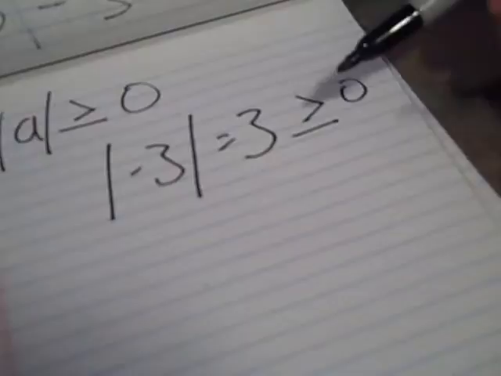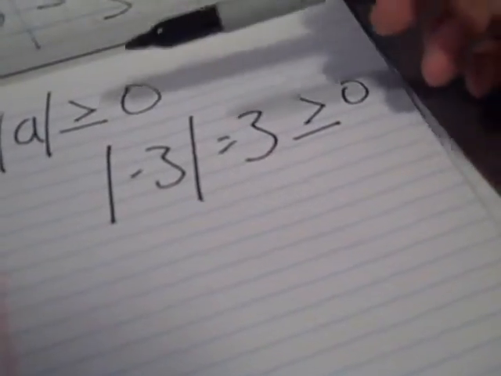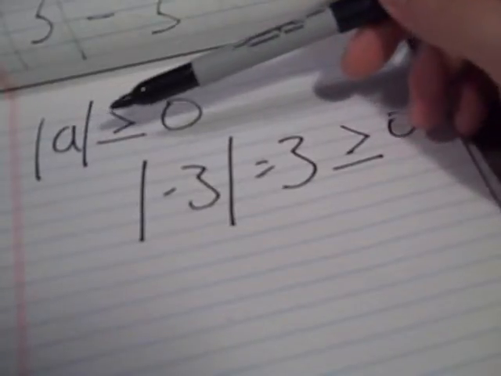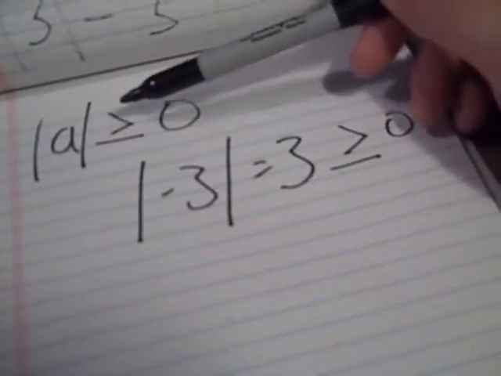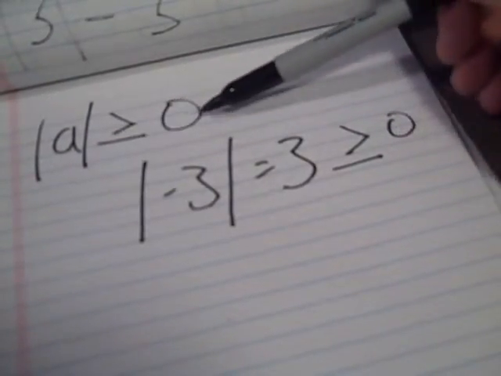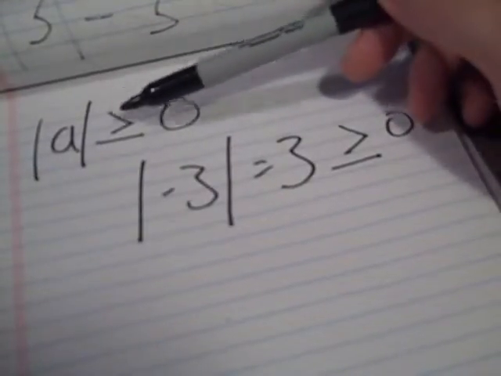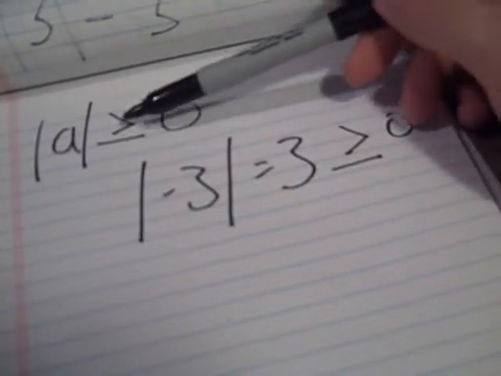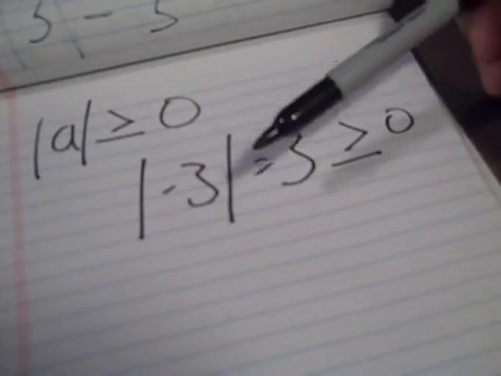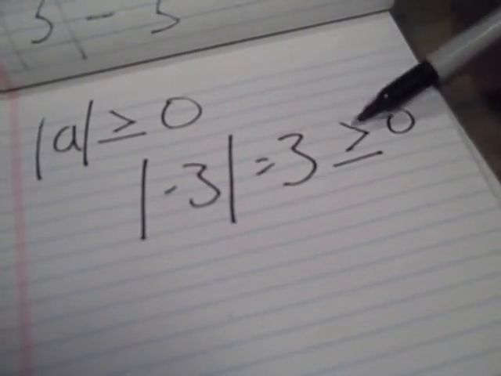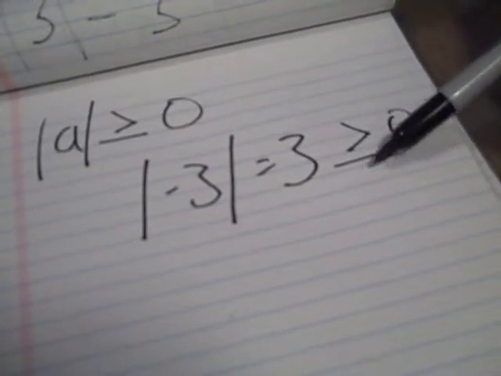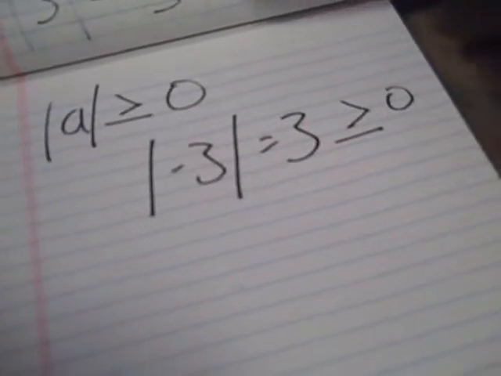The way you can think about this is that the absolute value of a number is always positive or 0. Alright? And 3 right here satisfies that. It's greater than or equal to 0.